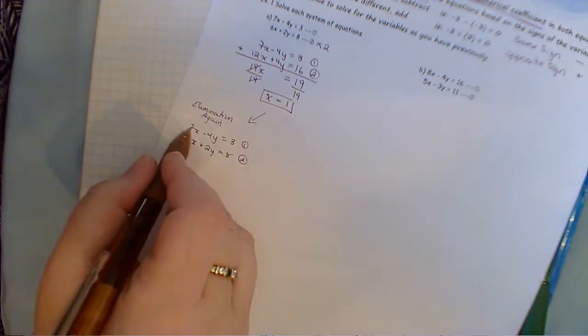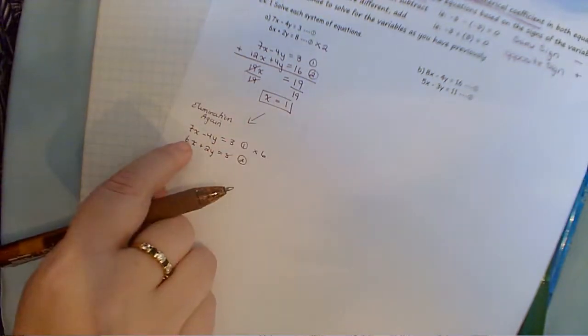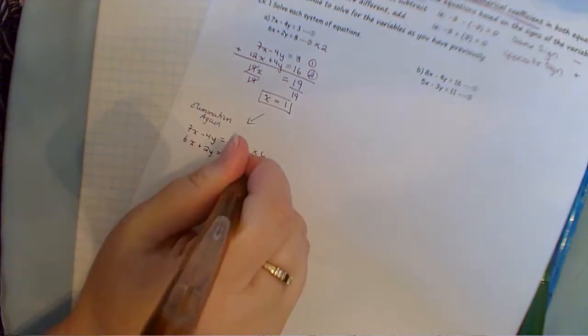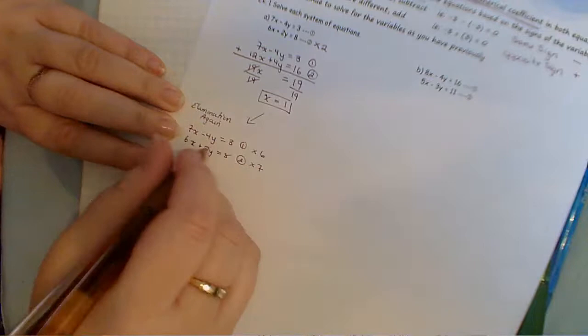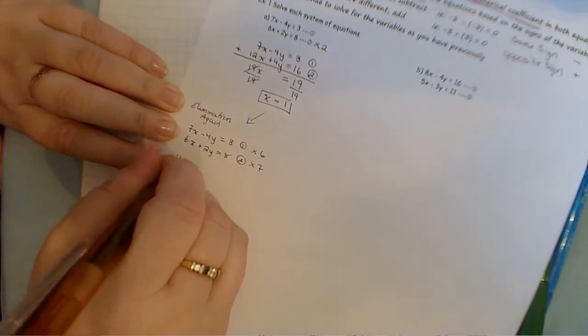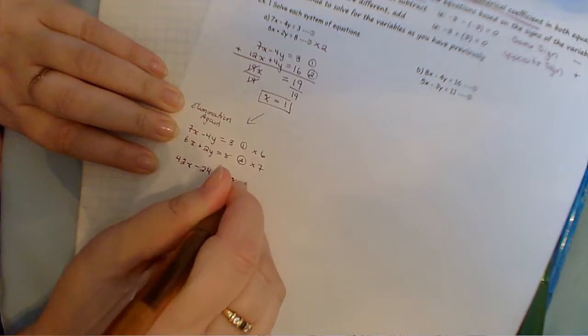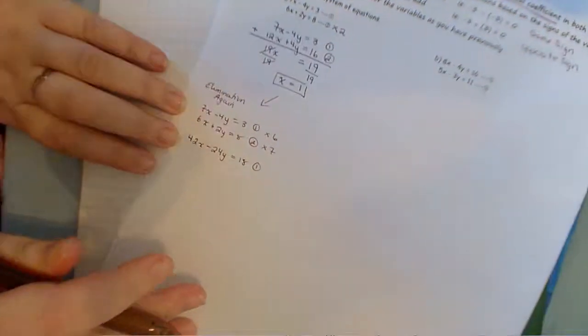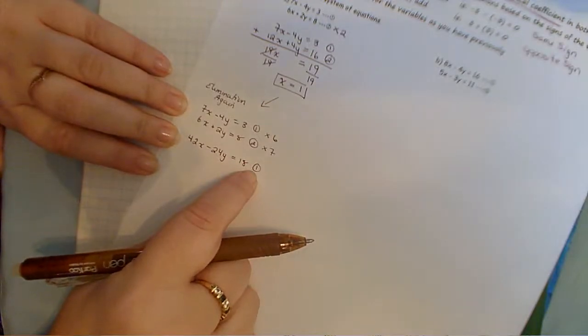Well, in order to get this 7 to be a 42, we have to times it by 6. In order to get the 6 to become a 42, we have to times it by 7. So what we're going to do is multiply everything in the first equation by 6, which becomes 42x's minus 24y's equals 18. And again, that's another version of equation 1. Now you can call that equation 3 or 4 or whatever it is that you're up to.